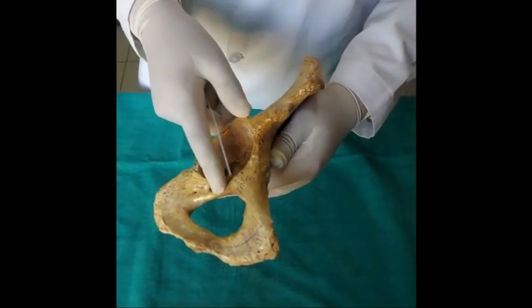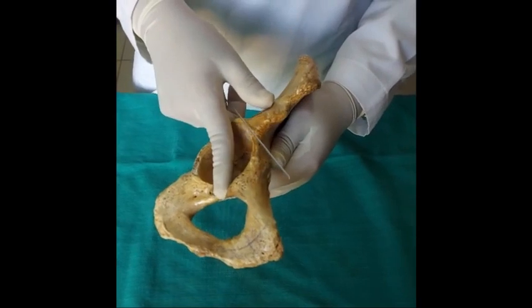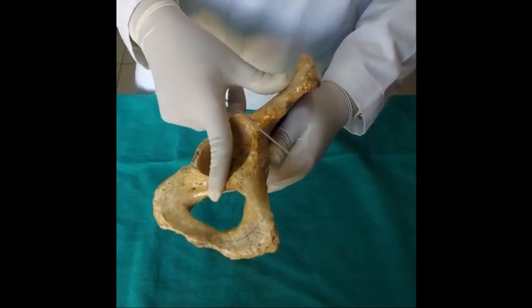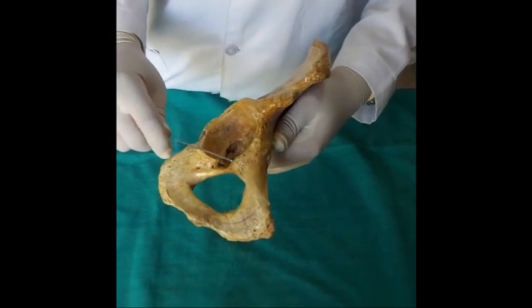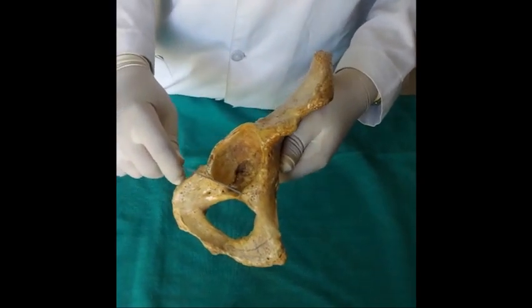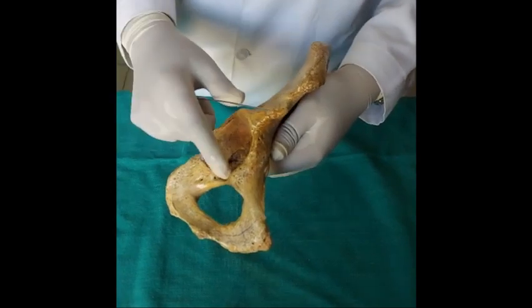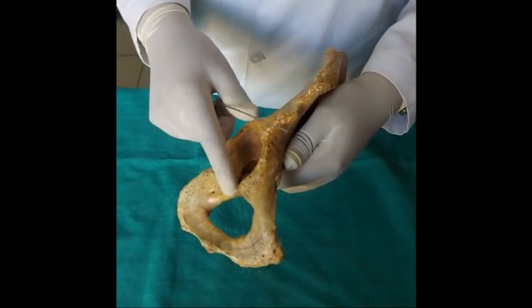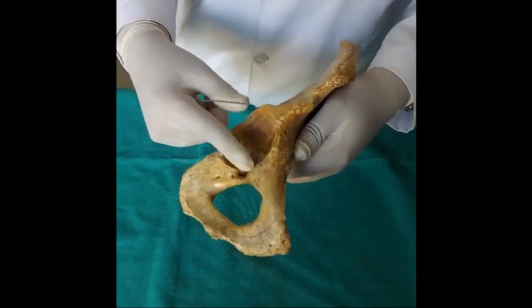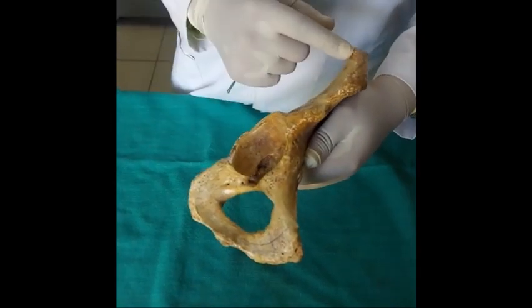Inferiorly we can see the margin is deficient. This is called the acetabular notch, which is bridged by the transverse acetabular ligament. The notch is converted to the acetabular foramen because of the transverse acetabular ligament.